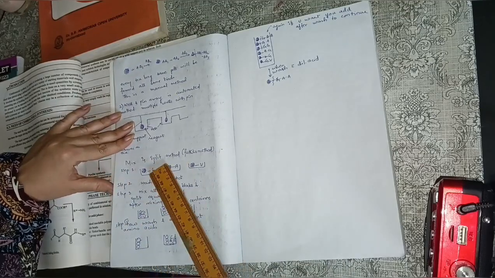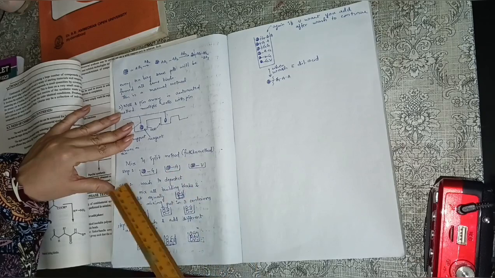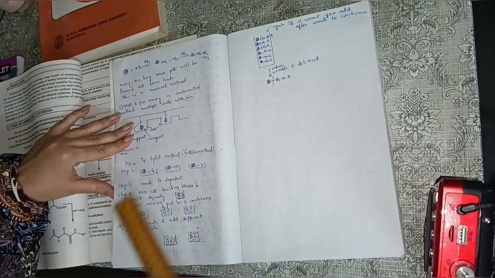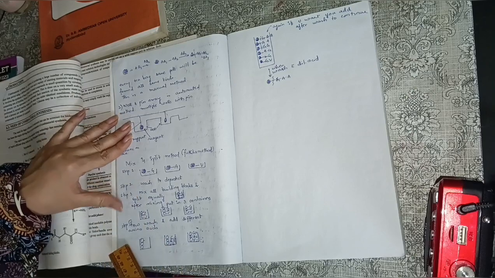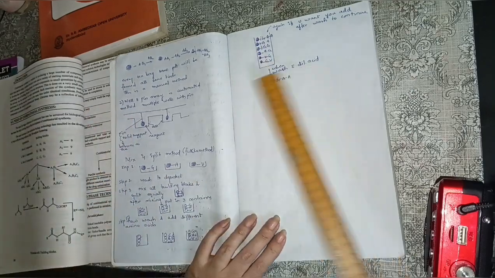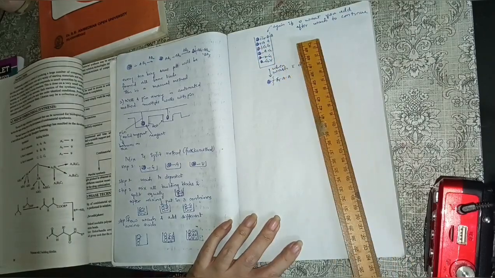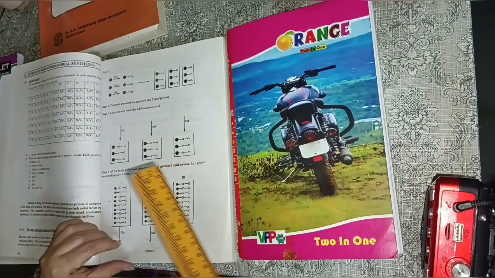Then the next one is the mix and split method, which is also called the Furka method. These are the different steps in which they are made. And finally, if you want, you can add after washing to continue the compounds.